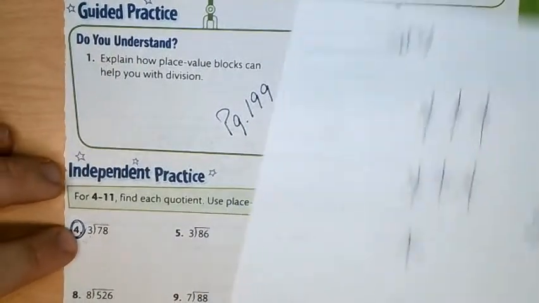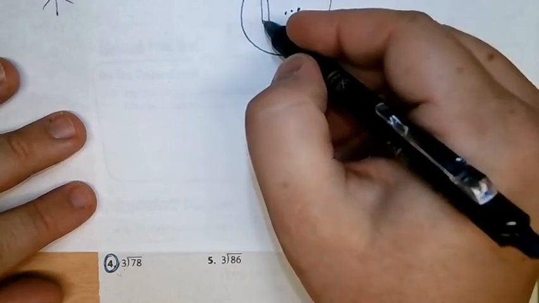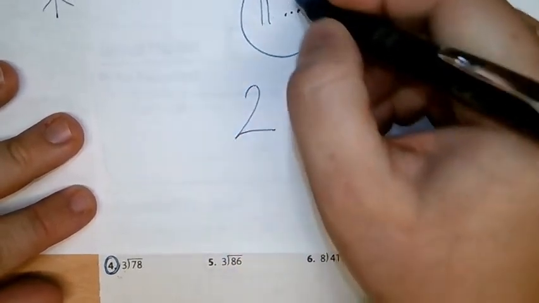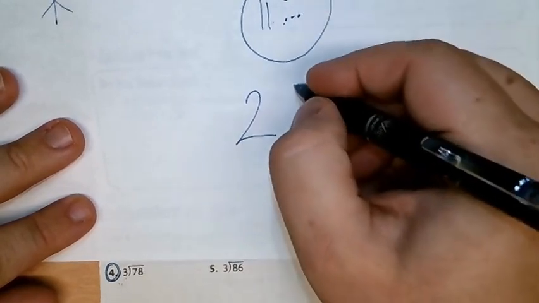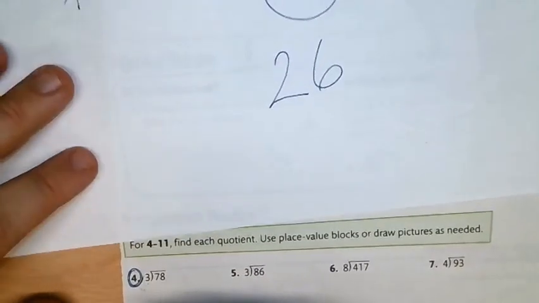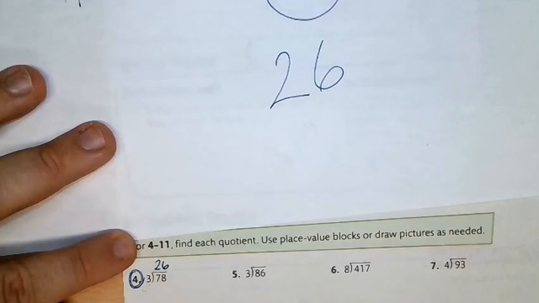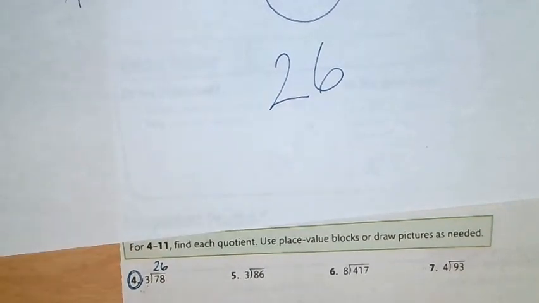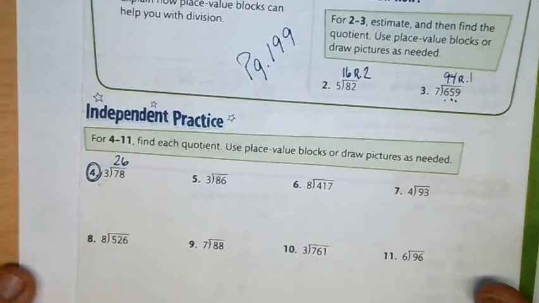Yeah, when I took my 78 and divided it by 3, how much is in each one of those? Well, I've got 10, 20, and then I have 21, 22, 23, 24, 25, 26. So what is 78? Ooh, sorry, down there. What is 78 divided by 3? It is 26. All right, they're not always going to work out this equally and evenly, but that is what we have got for today.